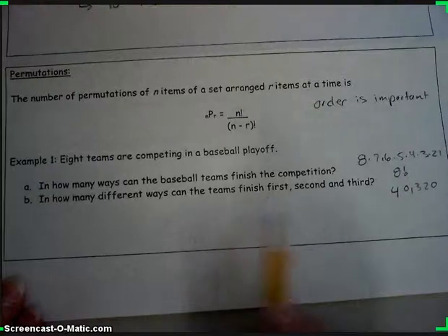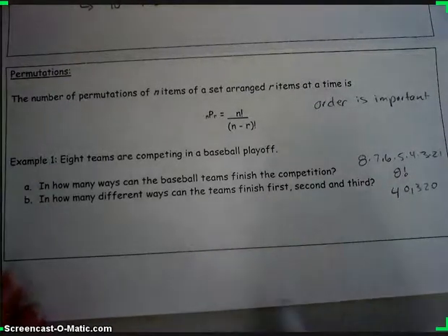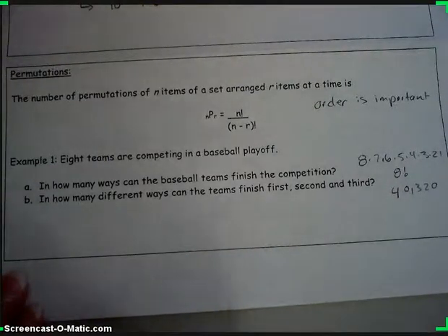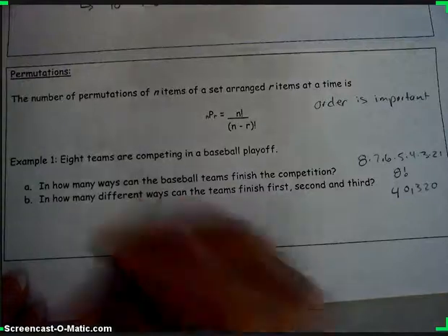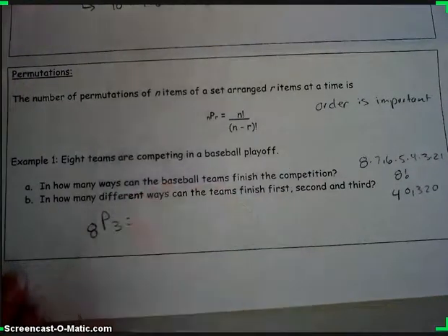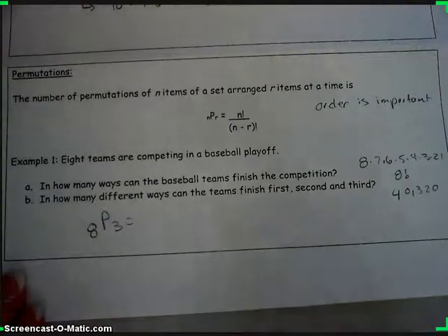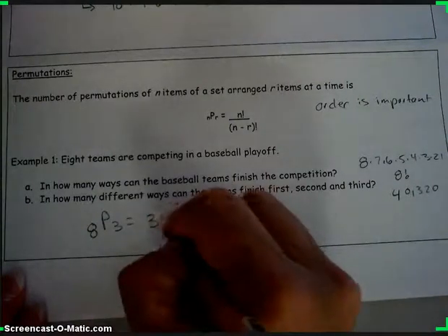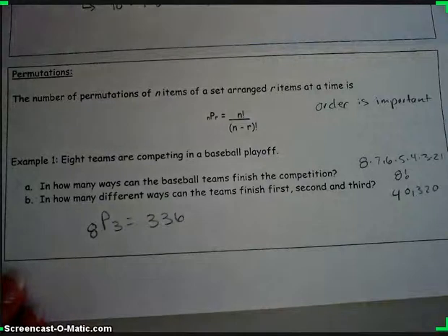Now on B, this is where order is important. You can only have first, second, and third. There's only 3 ways to figure this out. So you would write this as 8 permutation where you're picking 3, and you would plug that into your calculator using your stats button, and you would get that there's 336 ways for this to come through.